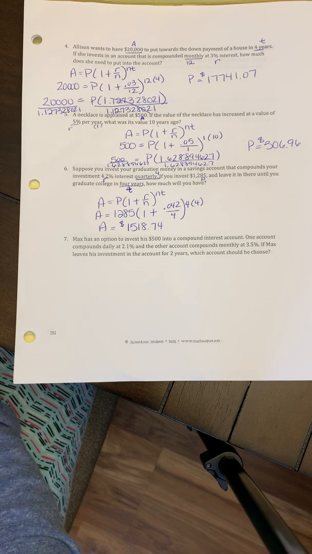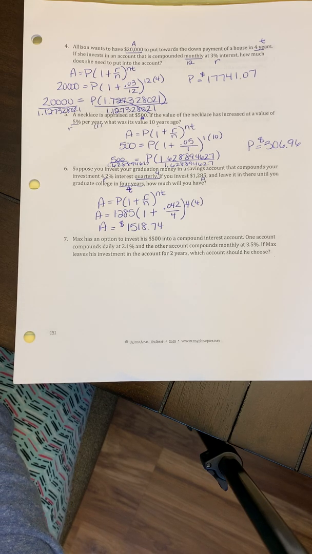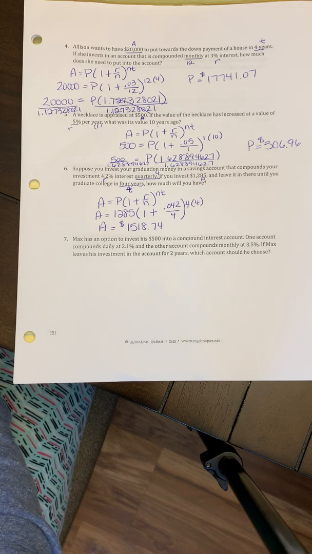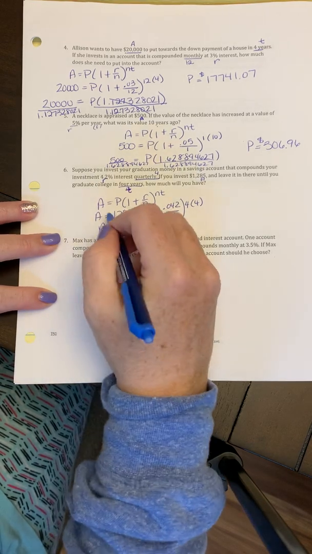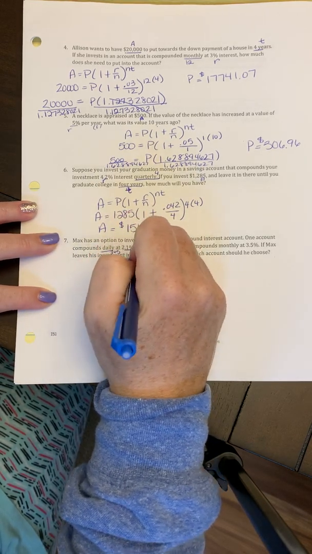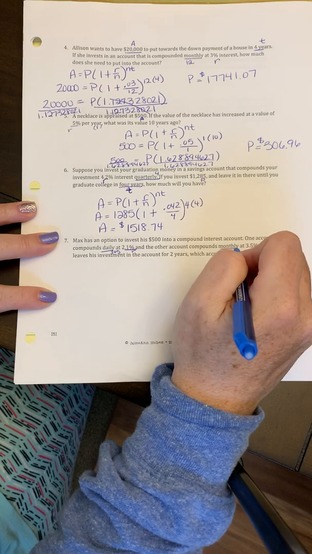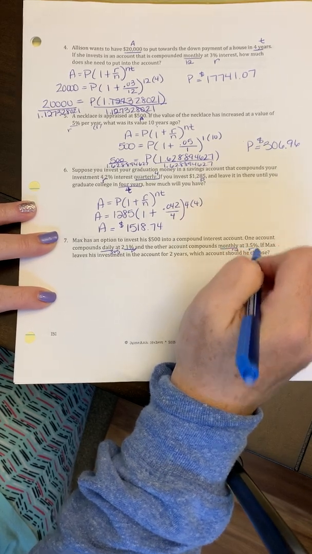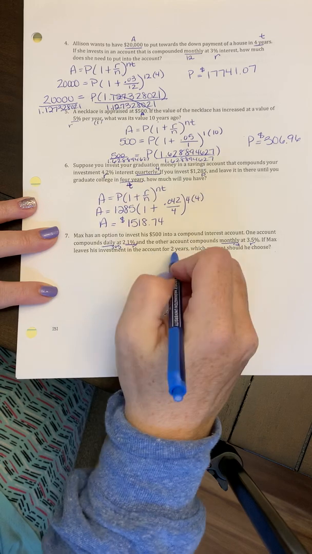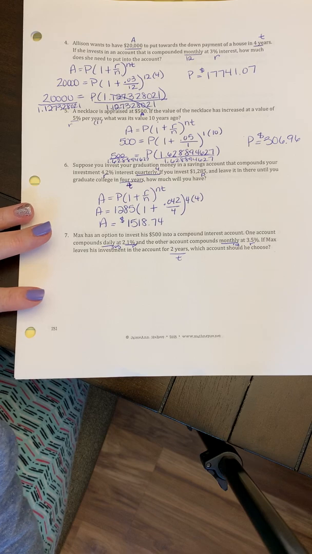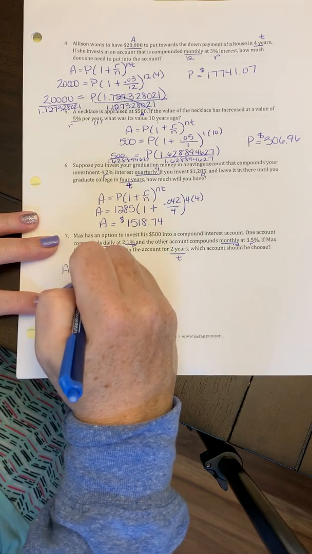All right, the last one I'm doing with you as part of your notes. Max has an option to invest his $500 into a compound interest account that has a daily rate of 2.1%. So daily, which is 365, at my rate of 2.1%. Or the other account compounds monthly, which is 12, at a rate of 3.5%. If he leaves the investment in there for 2 years, which account should he choose? So this is your comparison. So you're going to be doing this twice.